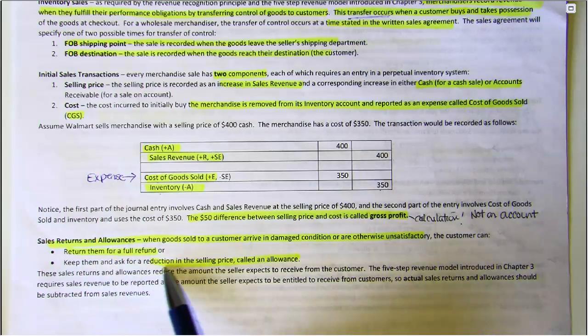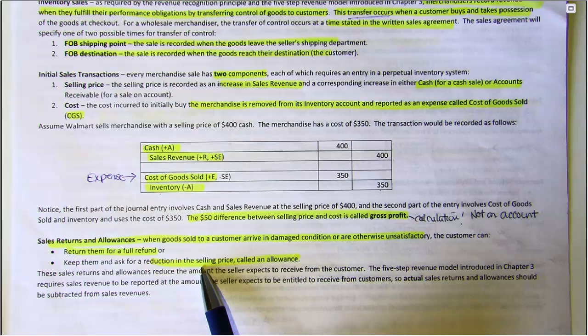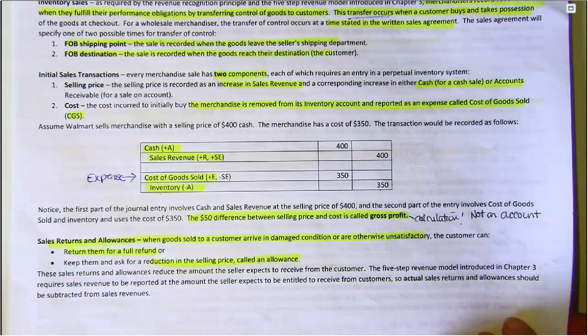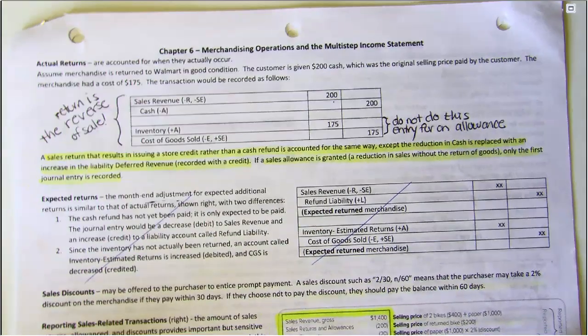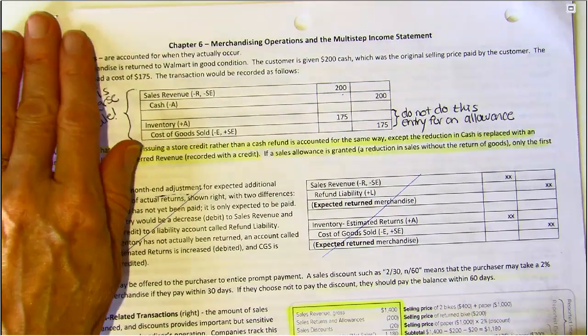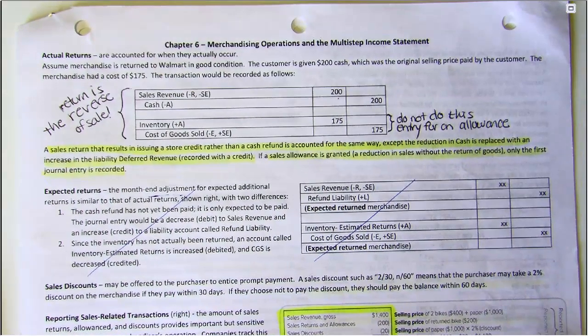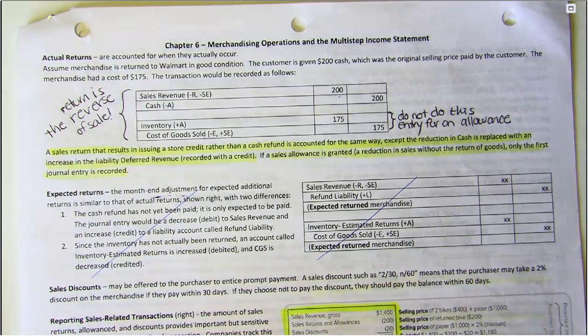Or they can keep them and ask for a reduction in the selling price, which we call an allowance. So we would need to decrease the sales account to reflect that those items are no longer sold if it's a return. If it's an allowance, we need to reduce the sales account for the amount that we won't be receiving because we've granted an allowance.